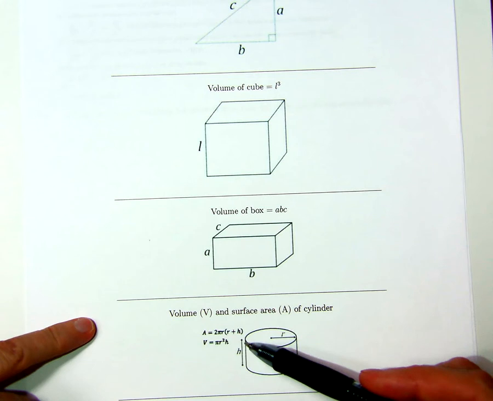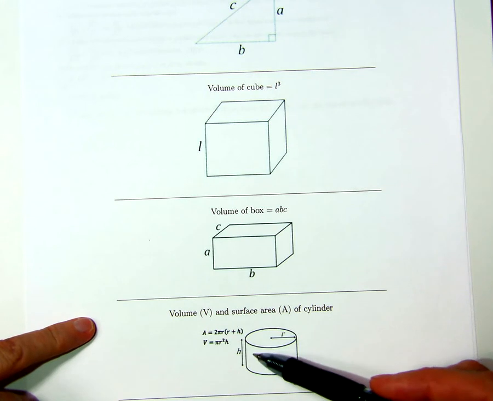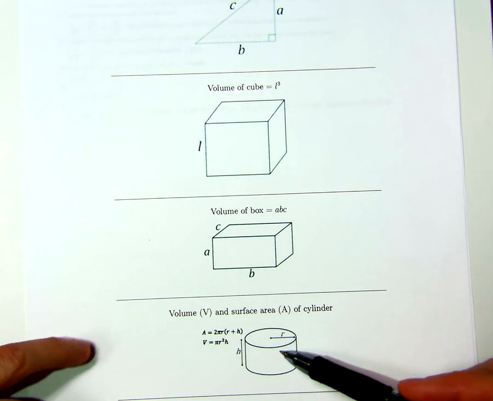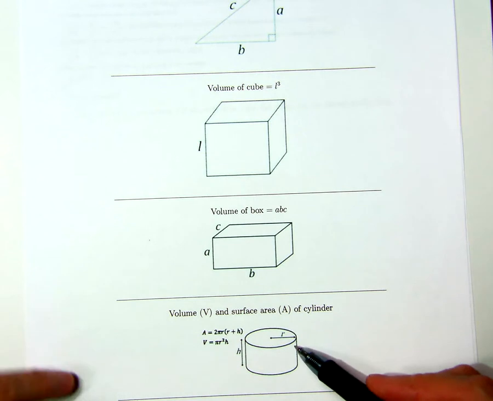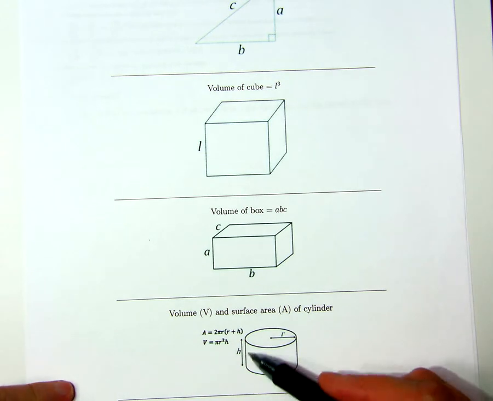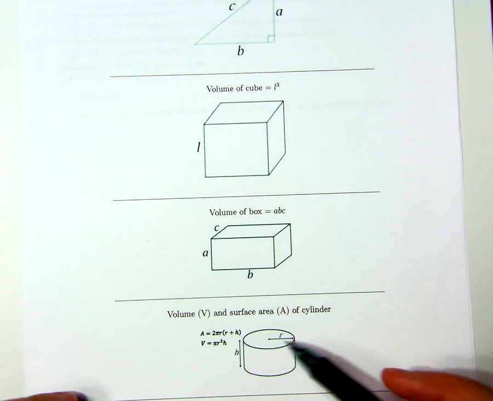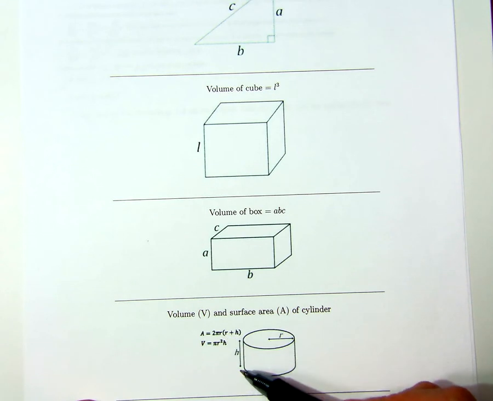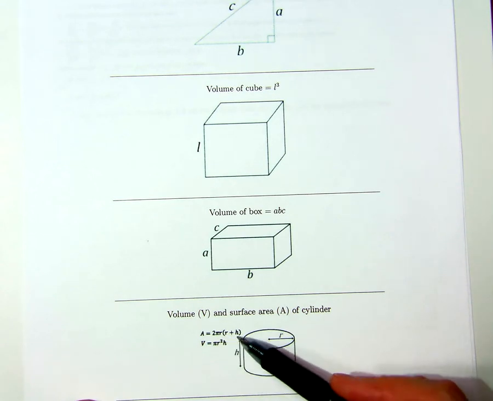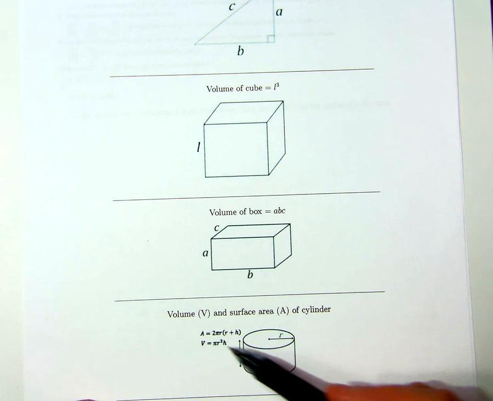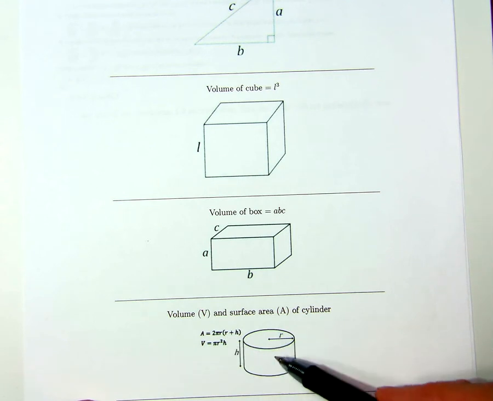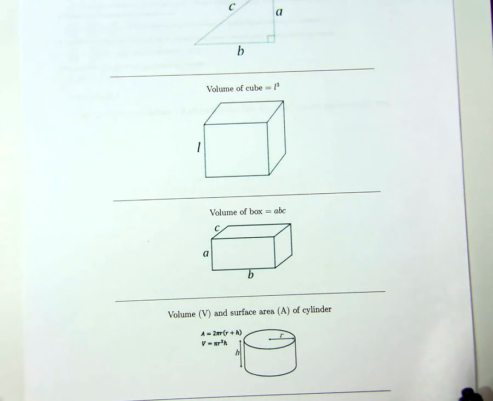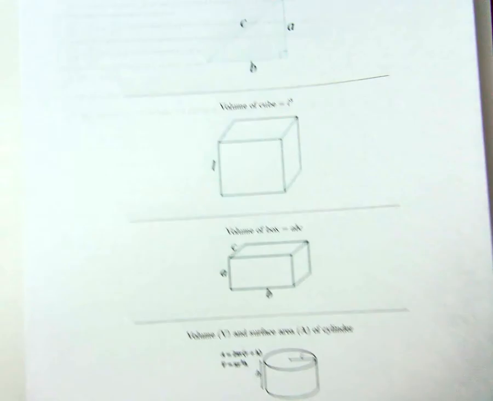If you just flatten this out, you get a rectangle of height h, and the length of one side is 2 pi r. And so you get 2 pi r h plus twice pi r squared, which is the area of the ends.